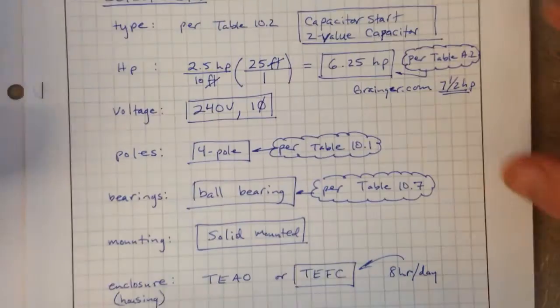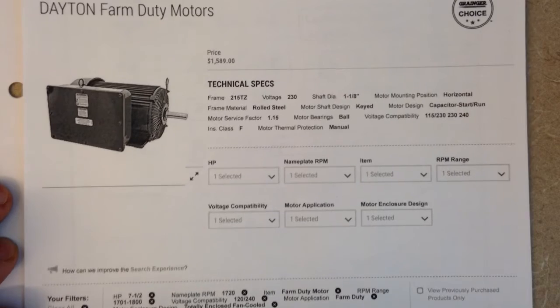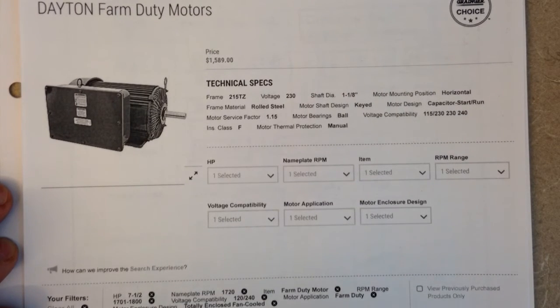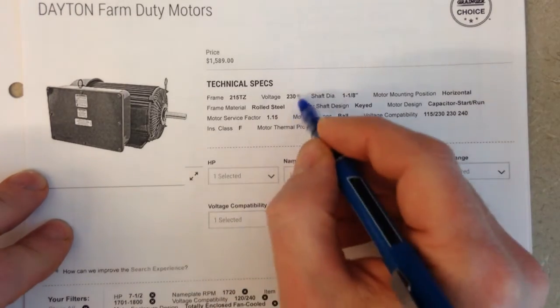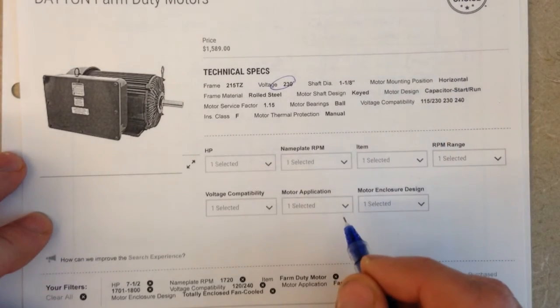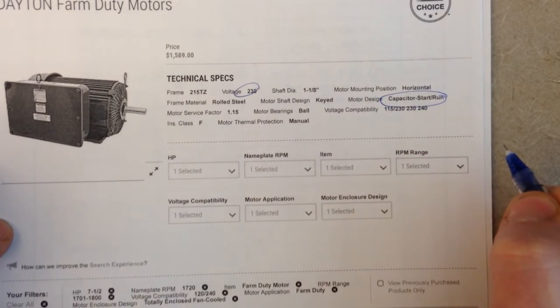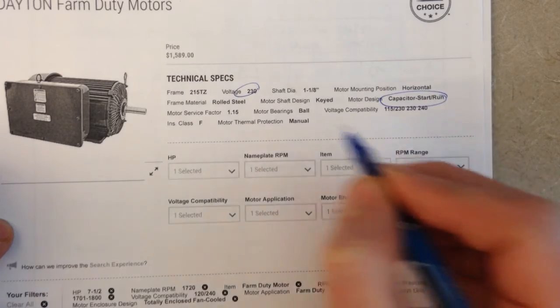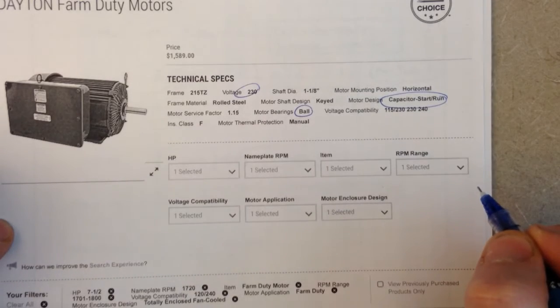I need to think about and have an idea of what I want when I go purchase that motor. Because when I go to Grainger, they're going to ask me those things, or I can use those things to pick out a motor, right? So voltage, 230, right? You're going to find either a 230 or 240. You can pick shaft diameter. You can pick mounting. You can pick motor style. This is a capacitor run motor.